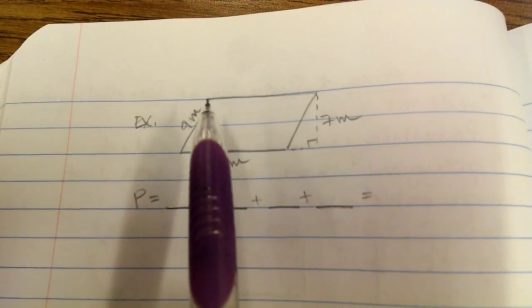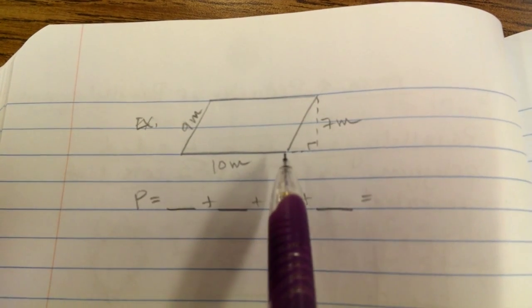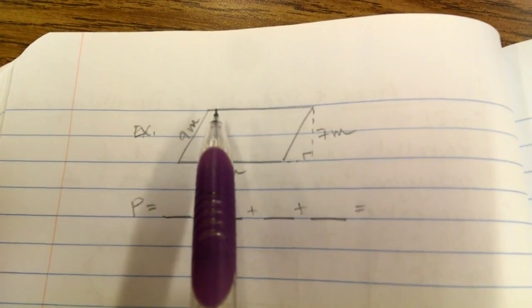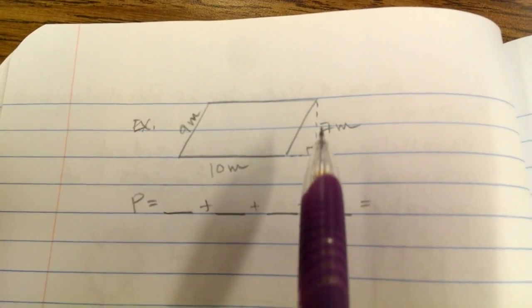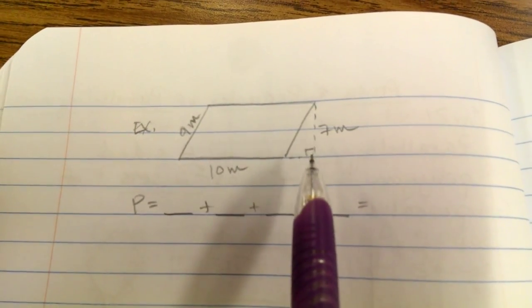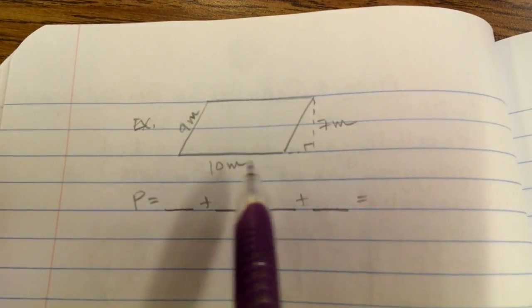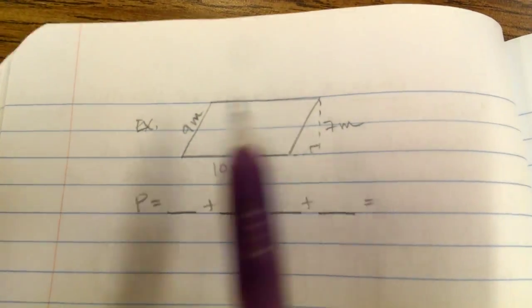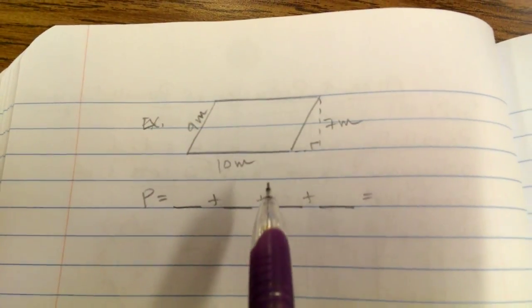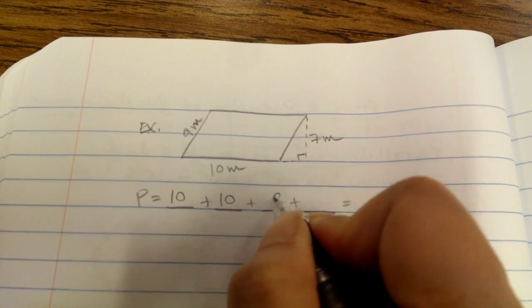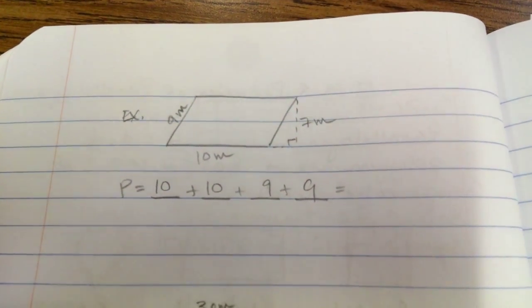Now, I have a lot of kids who do this. They say 9 plus 10, and they think 7 is one of the sides, and then they add another 10. Do you see how 7 is dotted? That is not actually a side of the parallelogram. That's why it's dotted. The four sides of the parallelogram are the 10 and the 10, and the 9 and the 9. So when we find the perimeter, it is 10 plus 10 plus 9 plus 9.